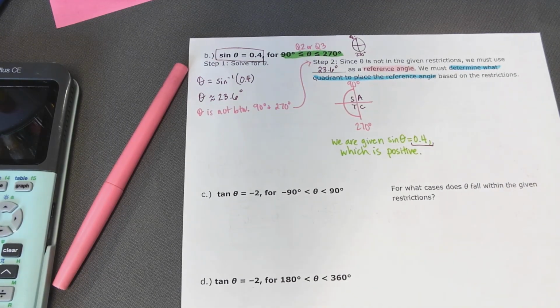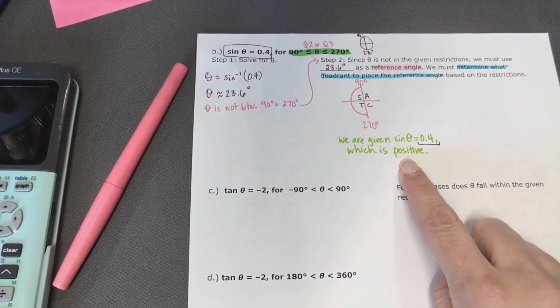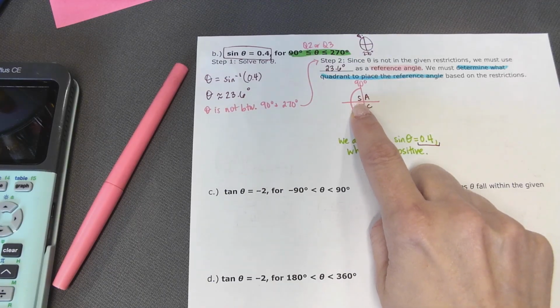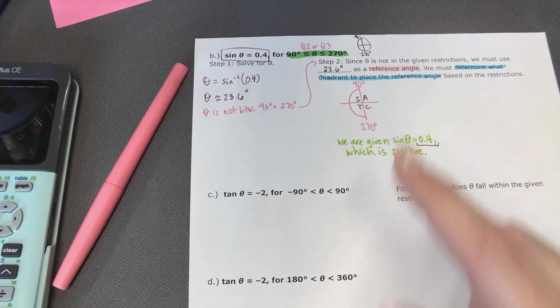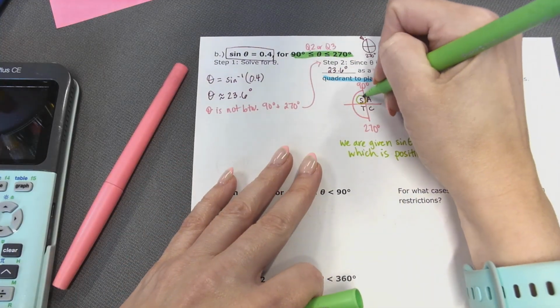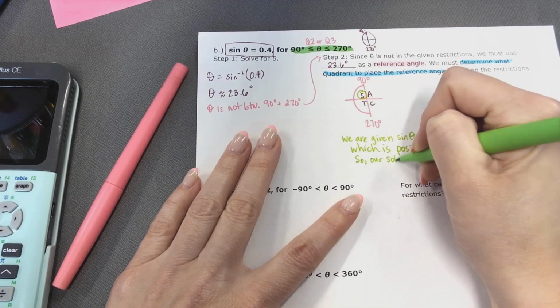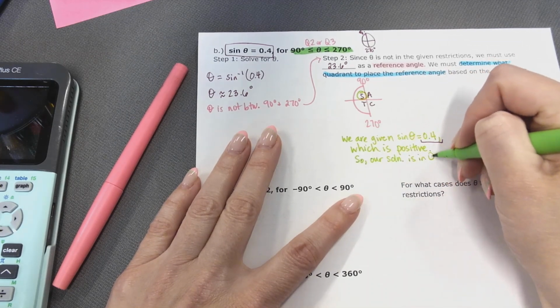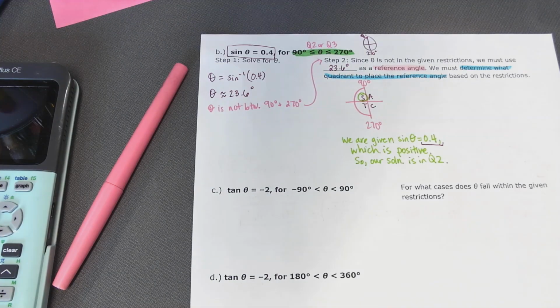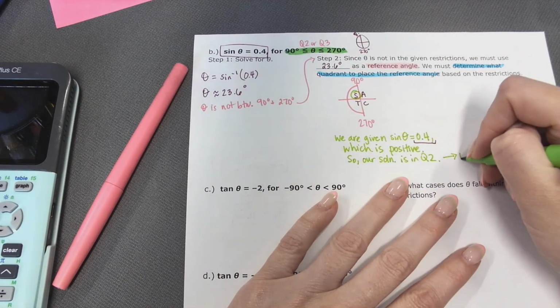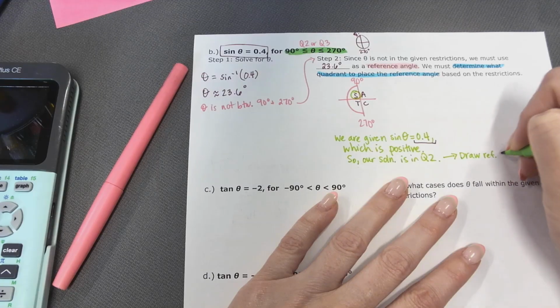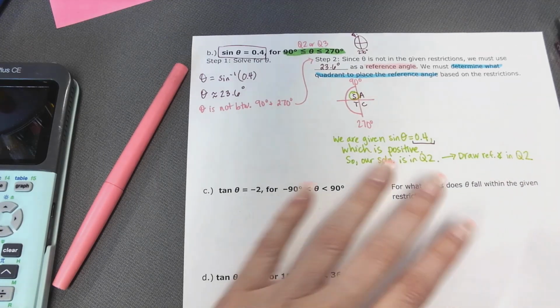Okay, so we know it's between 90 and 270. We're given that the sine is 0.4, which is a positive value. So in quadrant 2, sine is positive, and in quadrant 3, sine is negative. So I know that this has to be in quadrant 2. Our solution has to be in quadrant 2. That's where the sine is going to be positive, so that's where we have to draw our reference angle. We're going to draw the reference angle in quadrant 2.